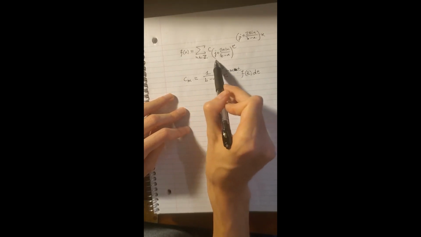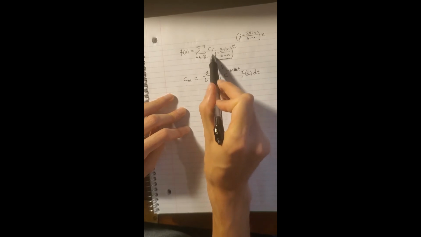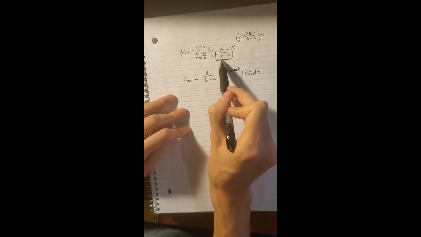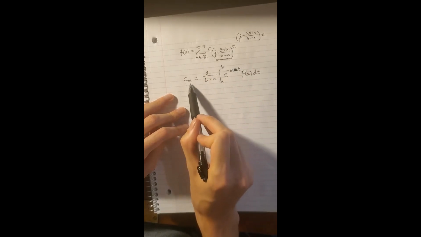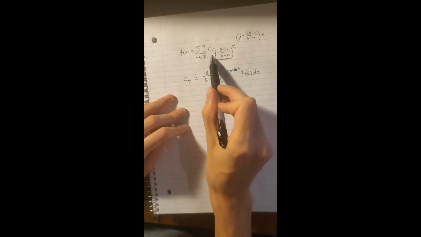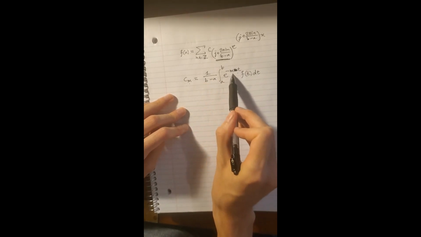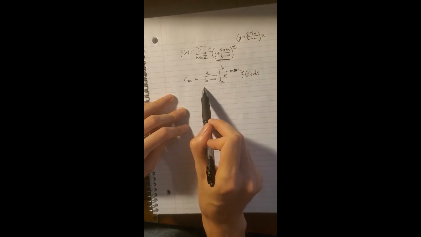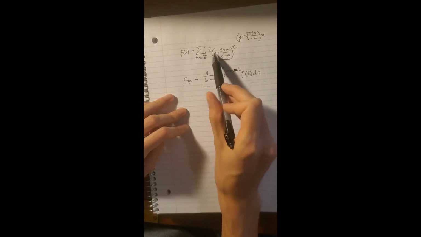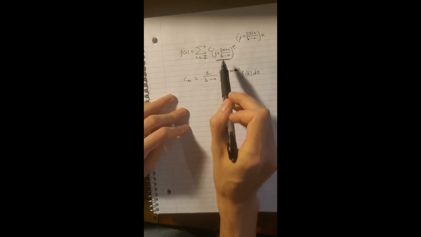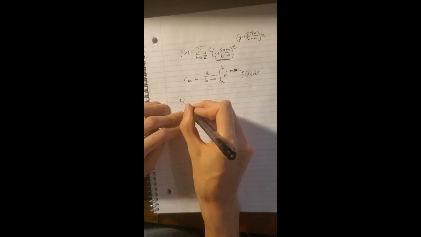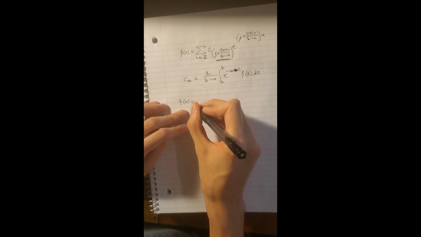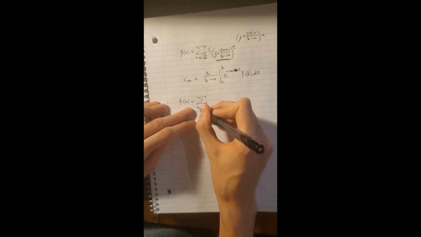And we have this here. So this term here, which is lambda, that's now our value of m. So we're going to substitute this in for m. And then we have this formula that we can substitute back in for c sub m. So this becomes f of x equals this sum.